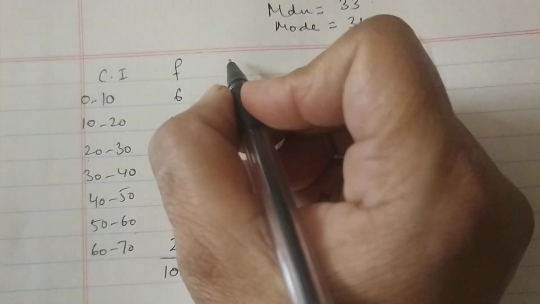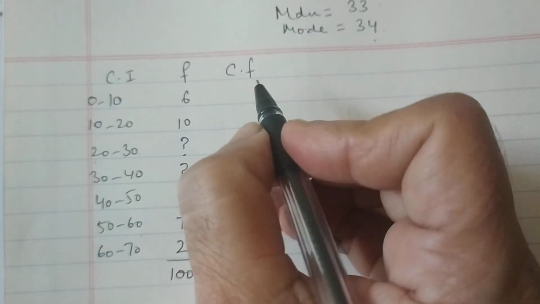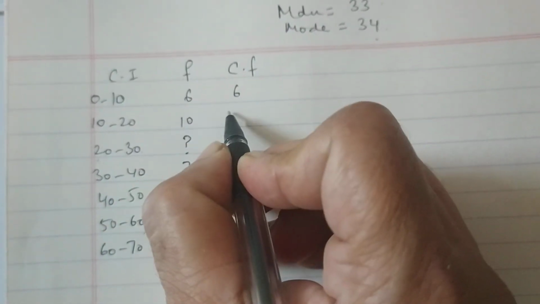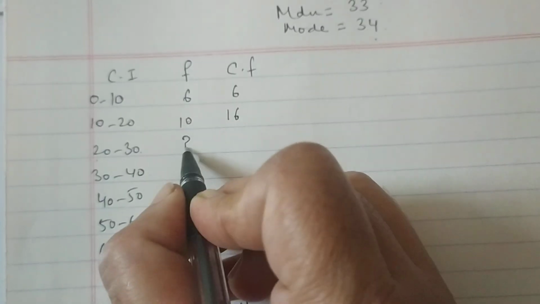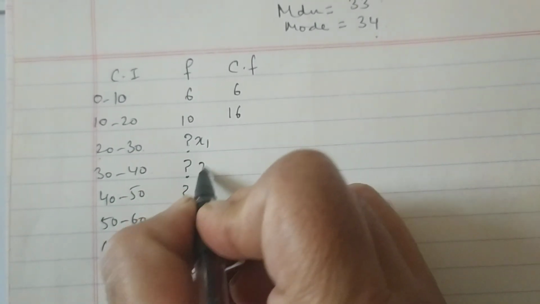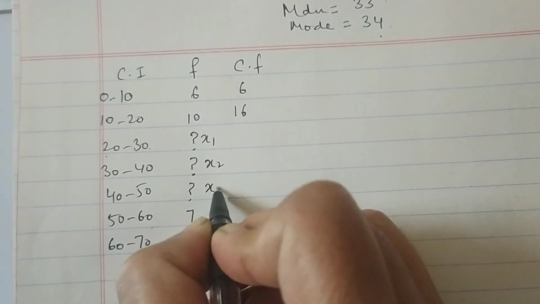So first we will find the cumulative frequency. So cumulative frequency is here 6, 6 plus 10, 16, 16 plus, this is not known. So let us suppose that this is x1, x2 and x3.